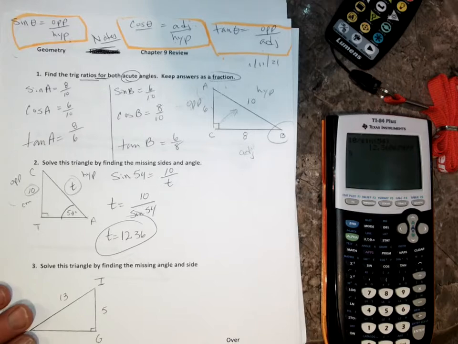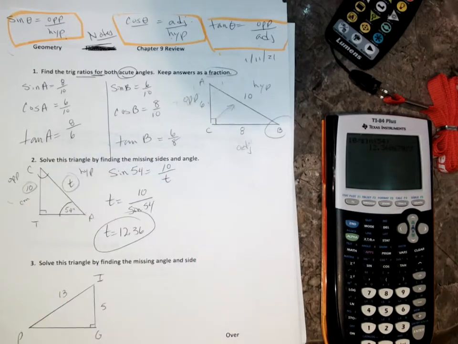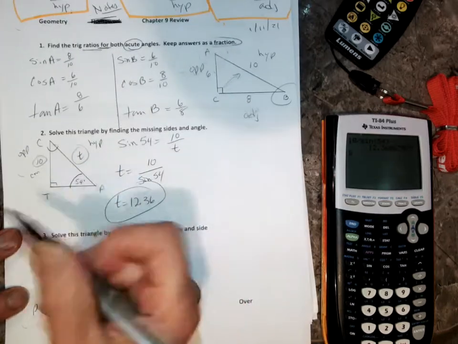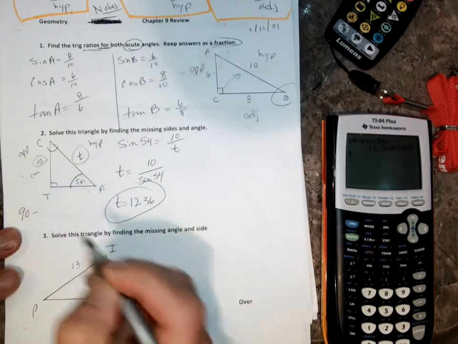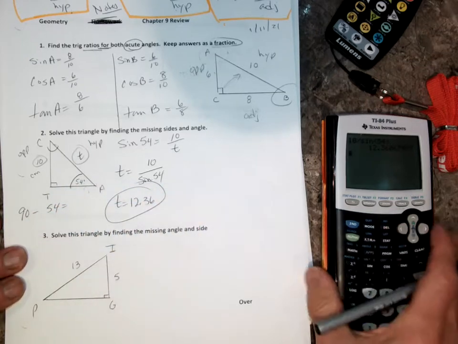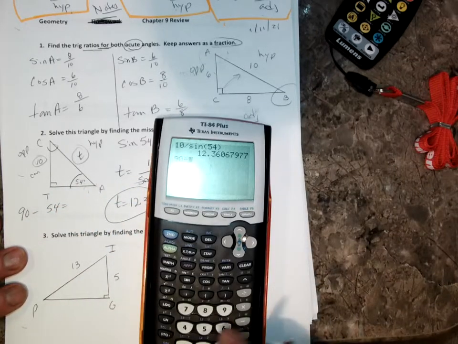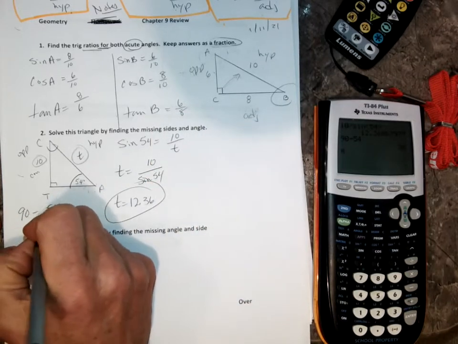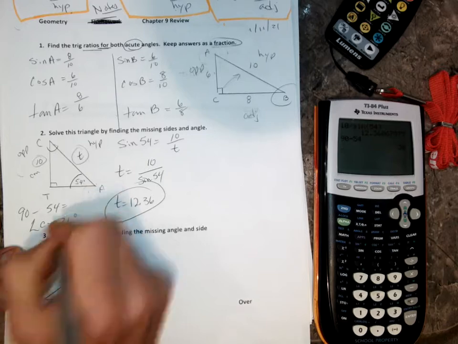Easy. Angle C, well that's easy because these two angles have to add up to 90. So to find angle C, we're just going to go 90 minus 54 degrees will give me angle C. All right, it's 90 minus 54. I should be able to do that in my head. 36, yeah. So angle C is 36 degrees.